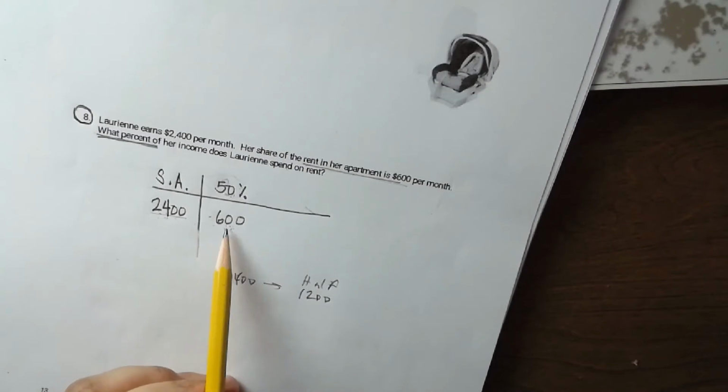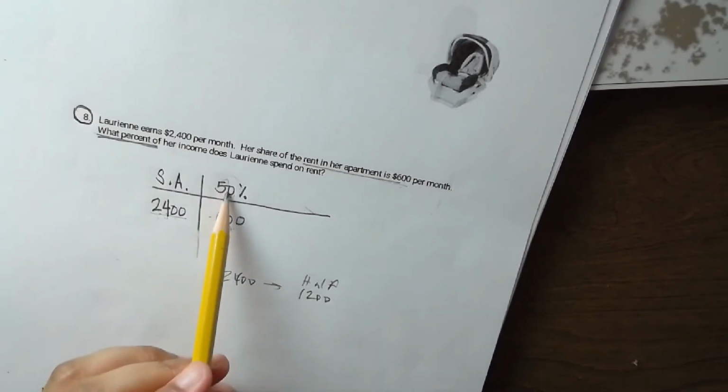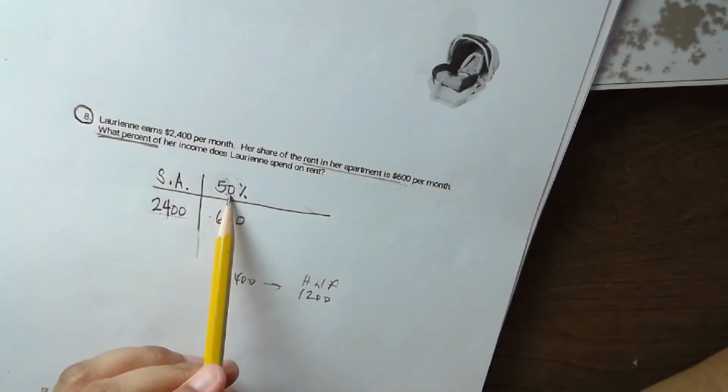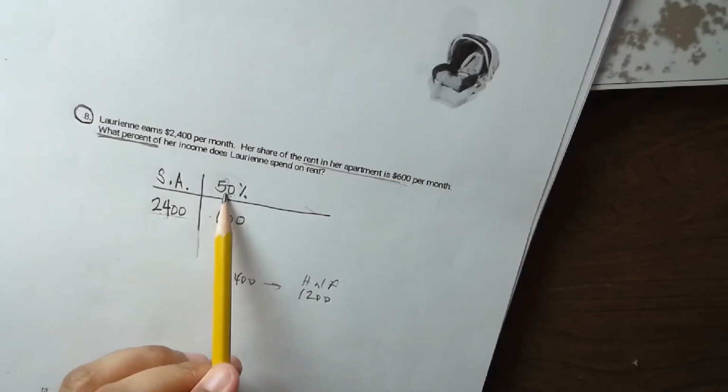We can't change this amount because that's what her rent is. So that means this percent is not right. My question to you now is: is 50% too much? Should we find a larger percent or a smaller percent?